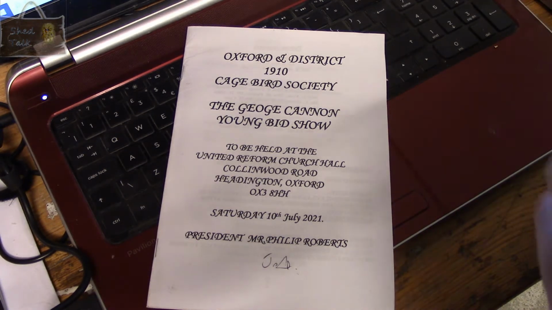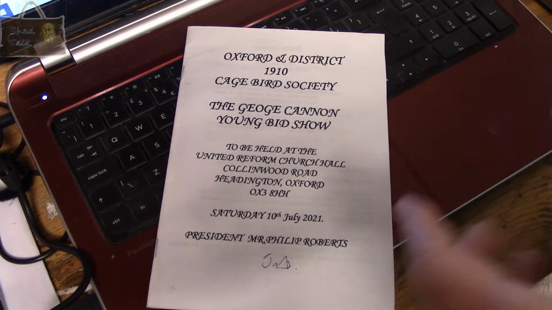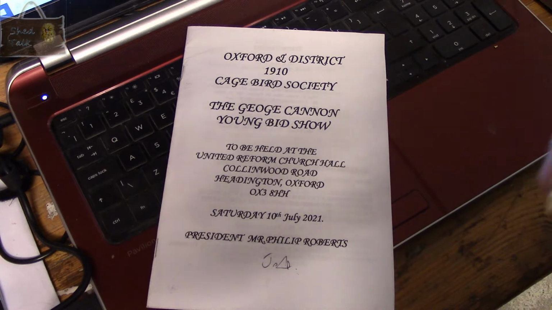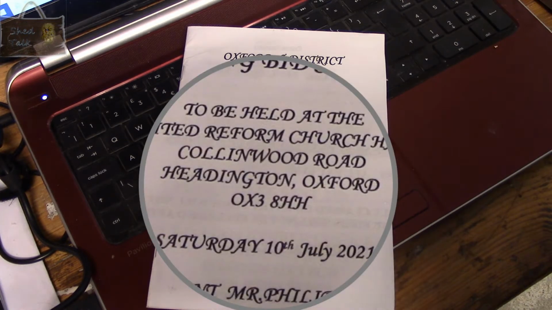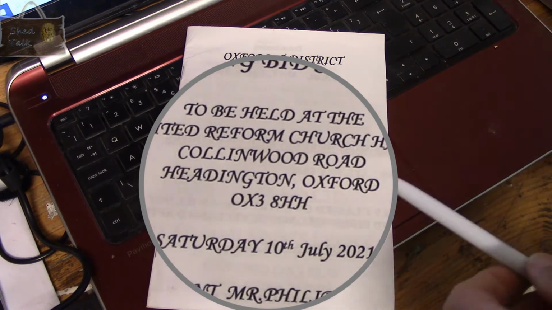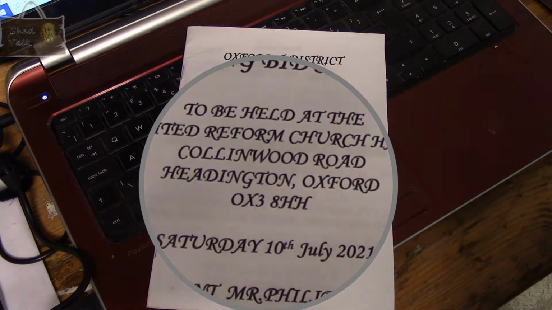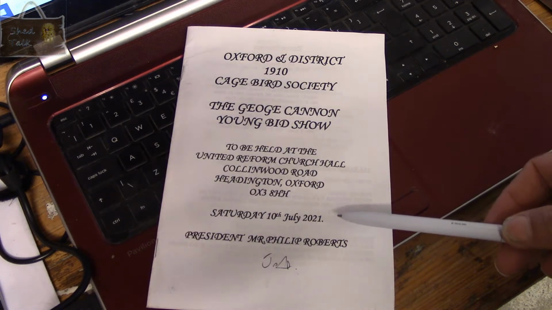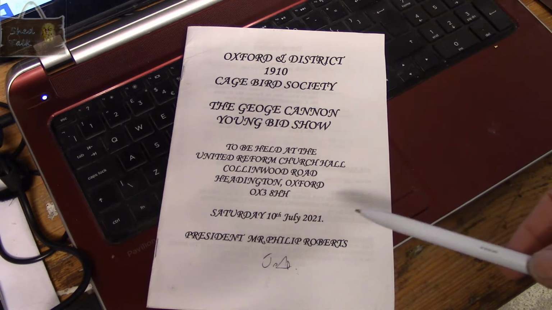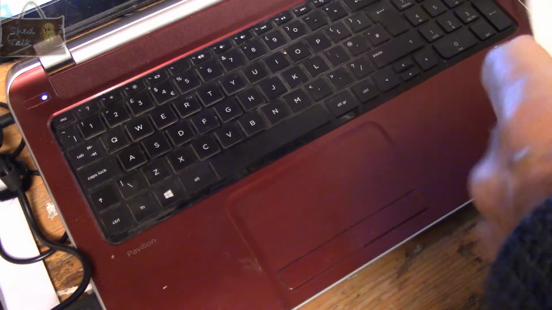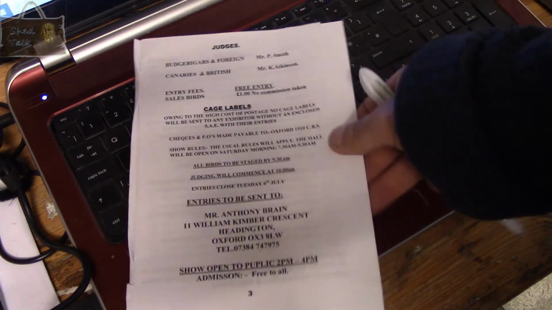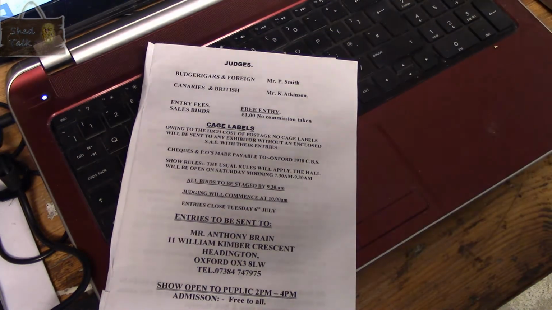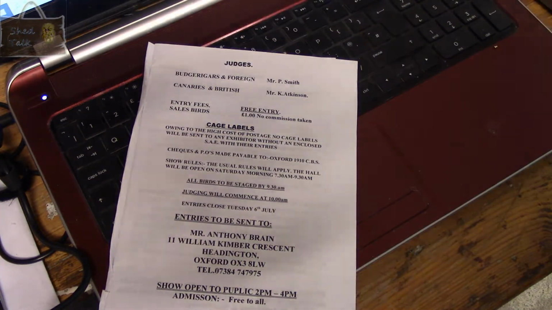Clearly, the first thing you want to know is where the show is going to be held, and also when and what time. So here we can see this on the front of the schedule. It's also contained inside the schedule as well, so that will give you information around the location, time and date. You'll notice on this page at the very top it covers the judges, and the number of judges will depend on the type of show you're at.